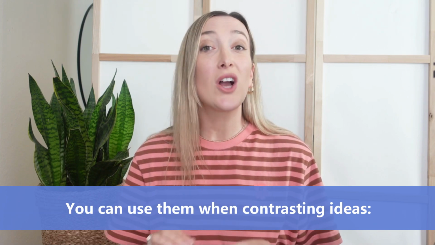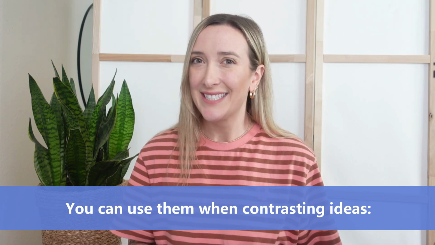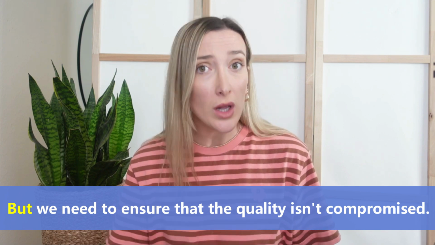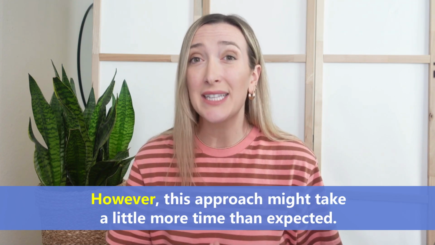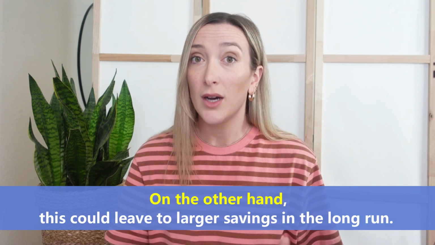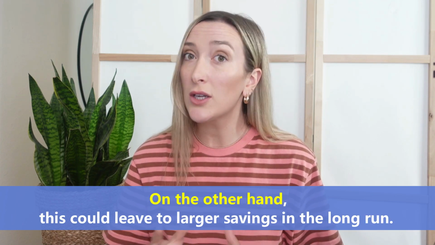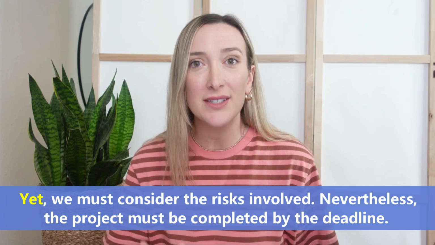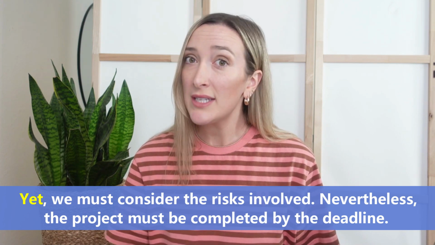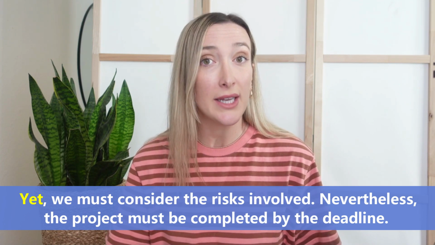You can use them when contrasting ideas. But we need to ensure that the quality isn't compromised. However, this approach might take a little more time than expected. On the other hand, this could lead to larger savings in the long run. Yet, we must consider the risks involved. Nevertheless, the project must be completed by the deadline.